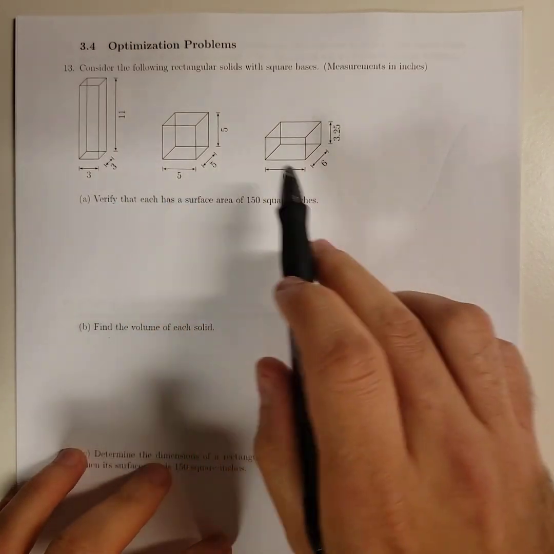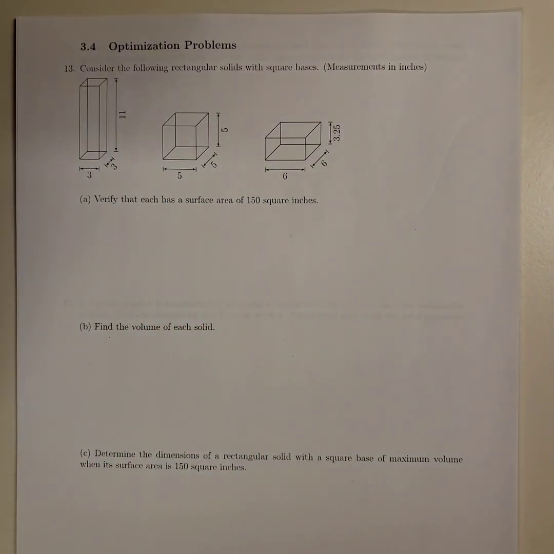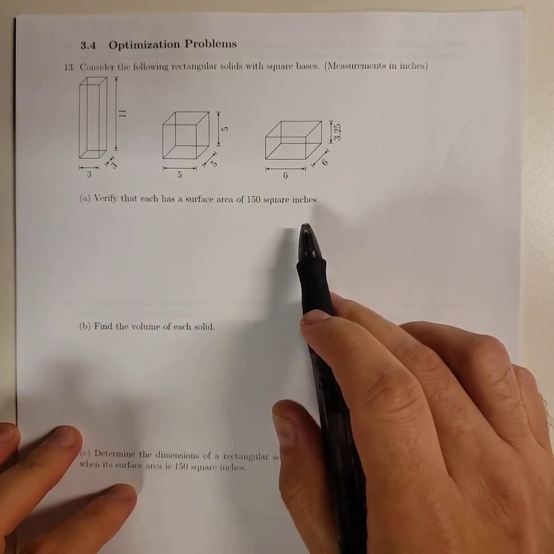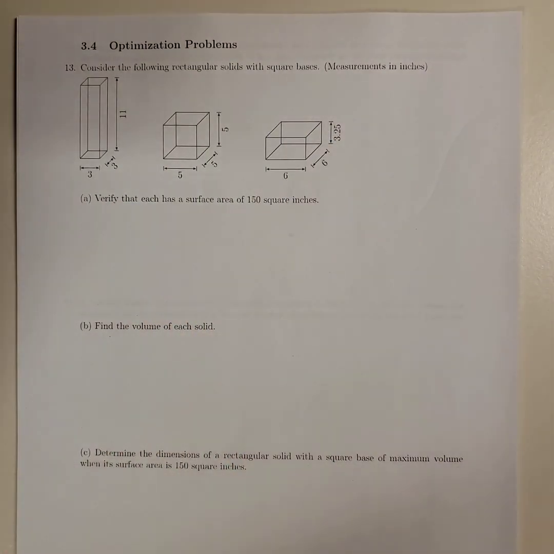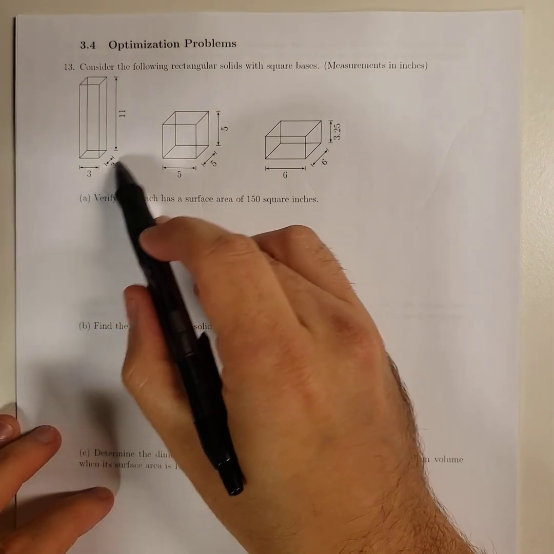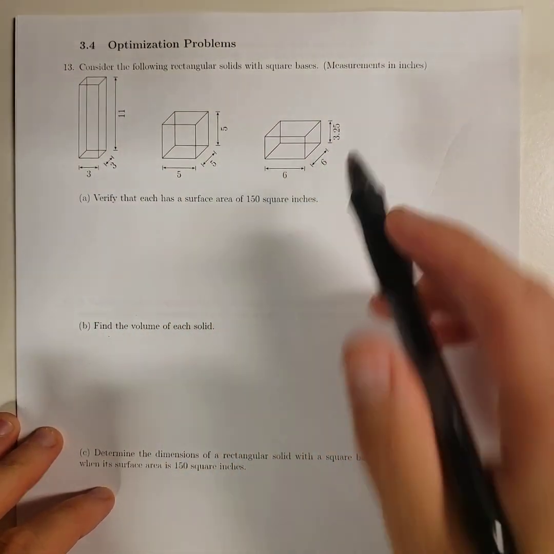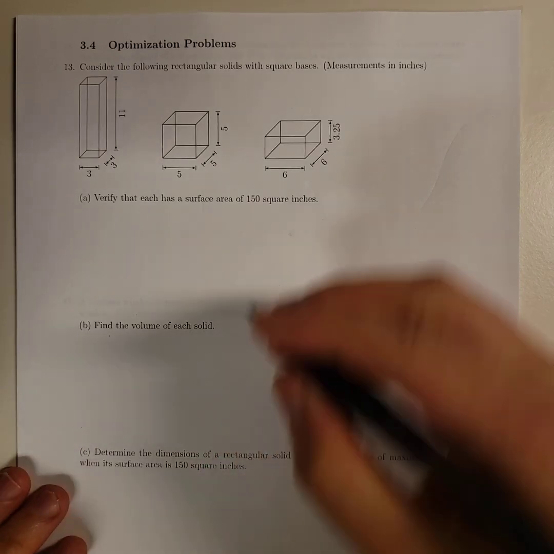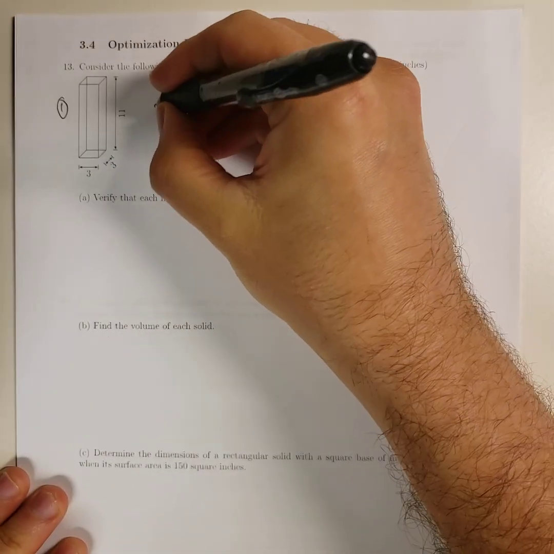So here we have three rectangular solids with different dimensions, but notice in all three cases the bases are square, so 3 by 3, 5 by 5, 6 by 6. So we want to show that all of them have the same surface area. So in other words, all of them require the same amount of material to create. So I'm going to name these 1, 2, and 3.